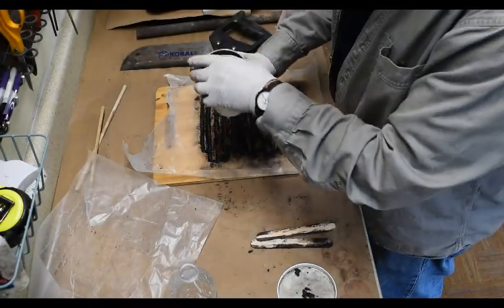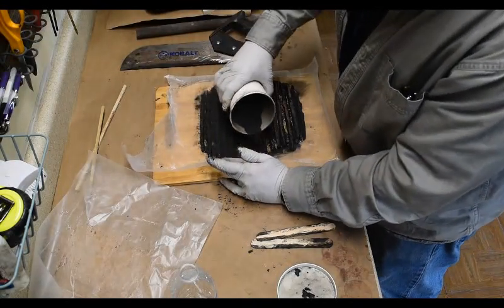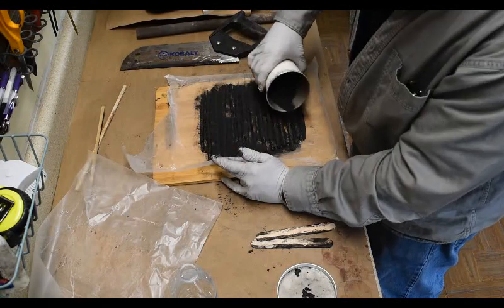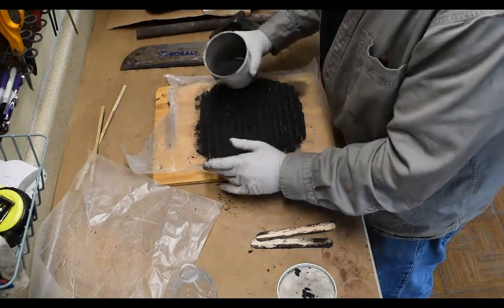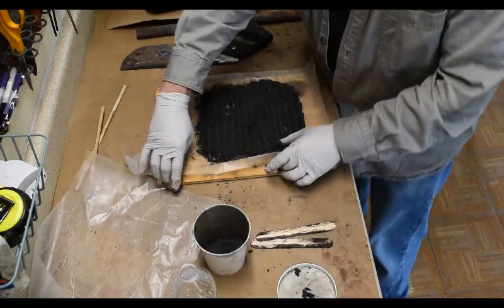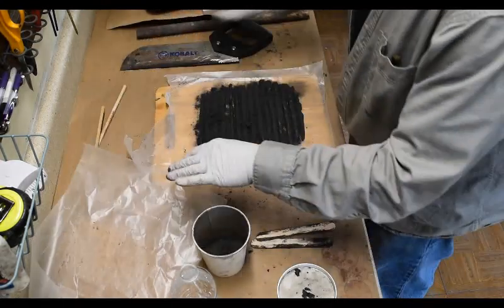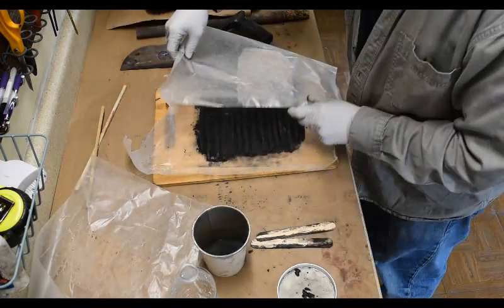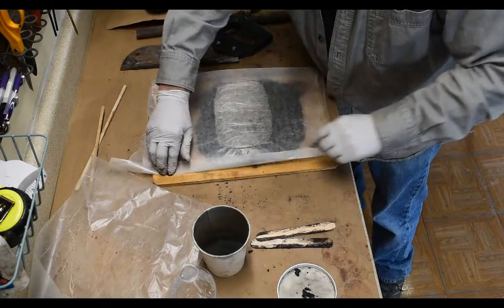Okay, so once we get these all cut into strips, we're going to add more primer. Cover it back, fold the edges up, and then we're going to flip it and coat the other side.